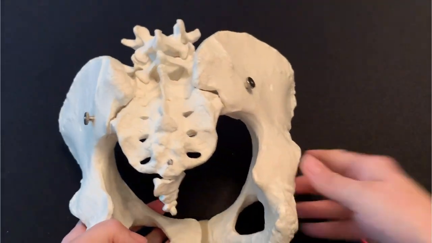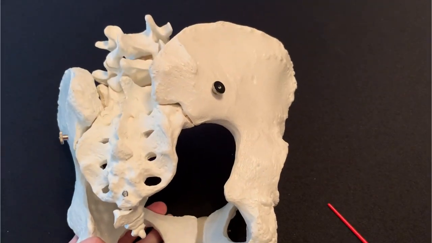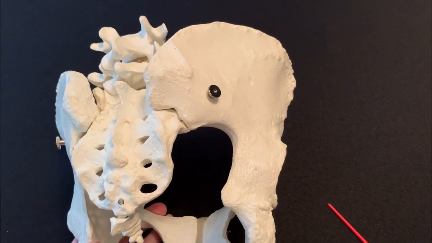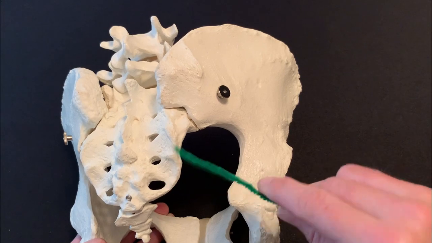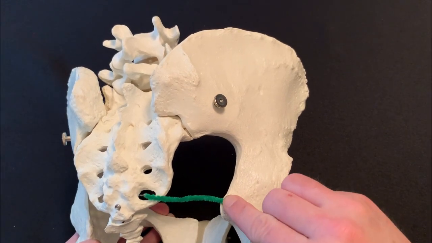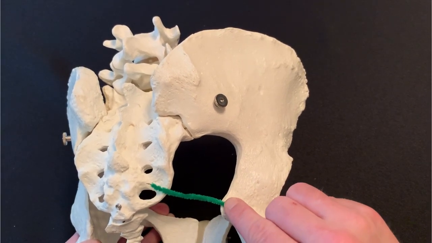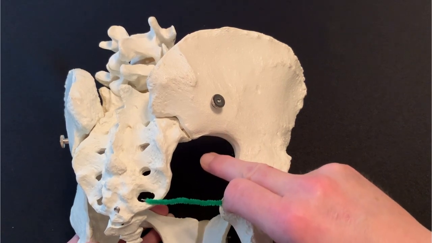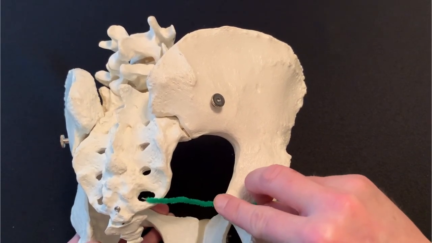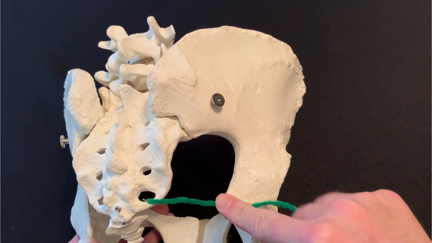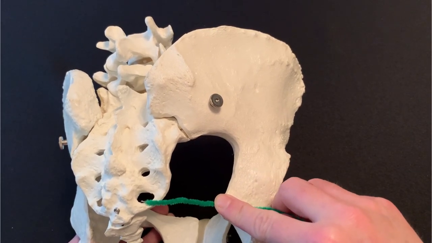On the posterior side, the sacrospinous ligament is going to go from the sacrum as a whole, connecting the sacrum to the ischial spine. And so now you can see how I've created a space right there that is bordered by that greater sciatic notch. That is a space being created by the presence of this ligament.